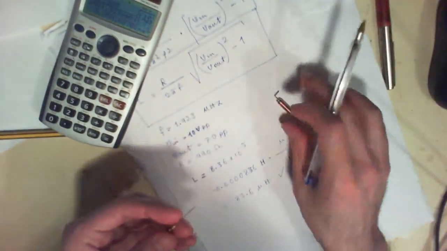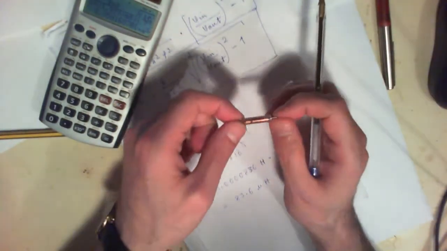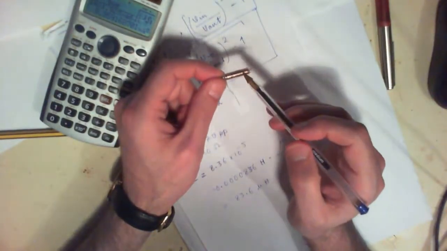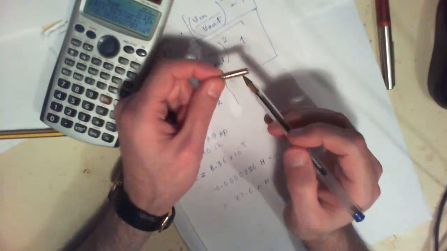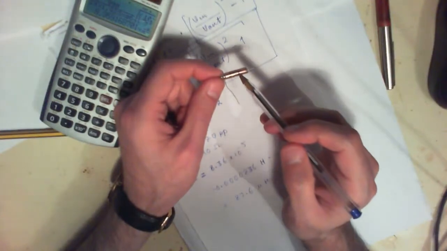Now there is one more thing. Here you saw that the inductance of this inductor was about 100 microhenry.